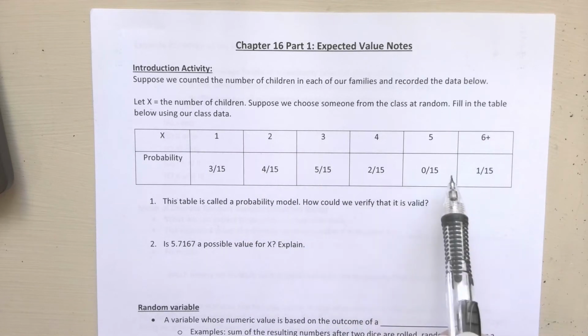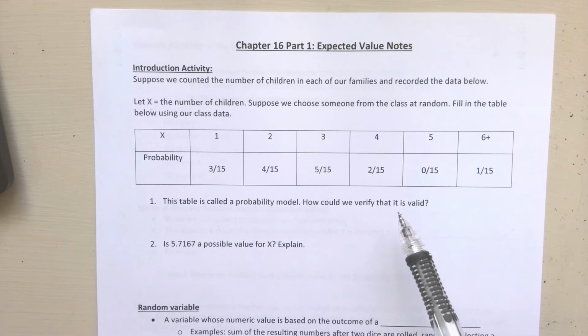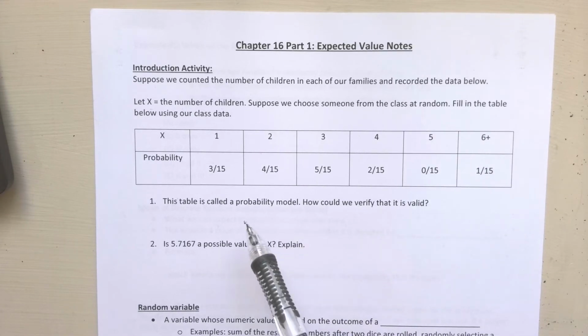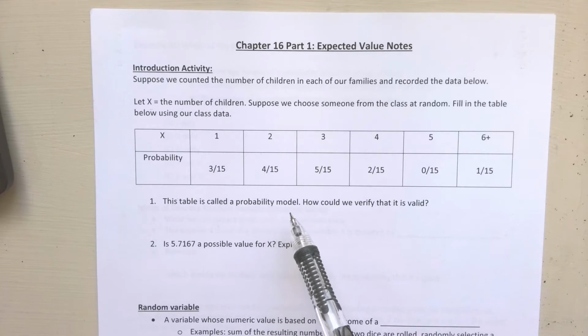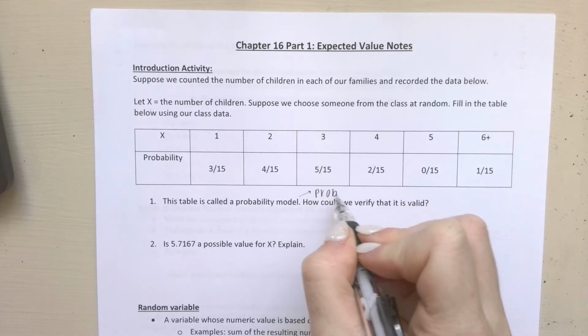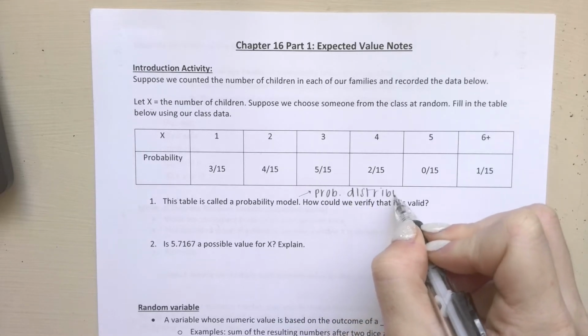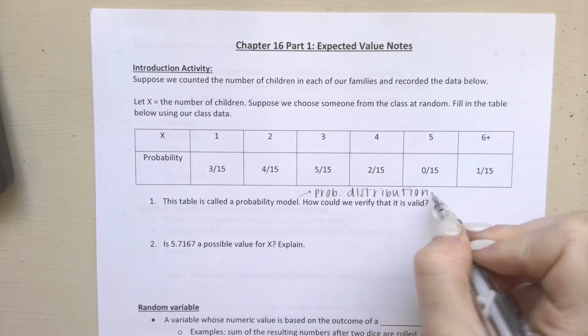Okay, and we would go on. 6 plus is just 6 or more kids. Only one person fell into that category. So this table is called a probability model. It's sometimes called a probability distribution, or a probability distribution model.